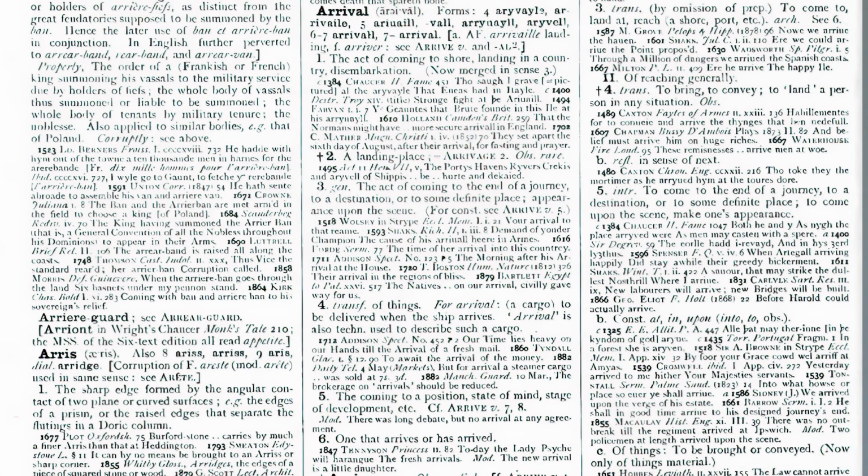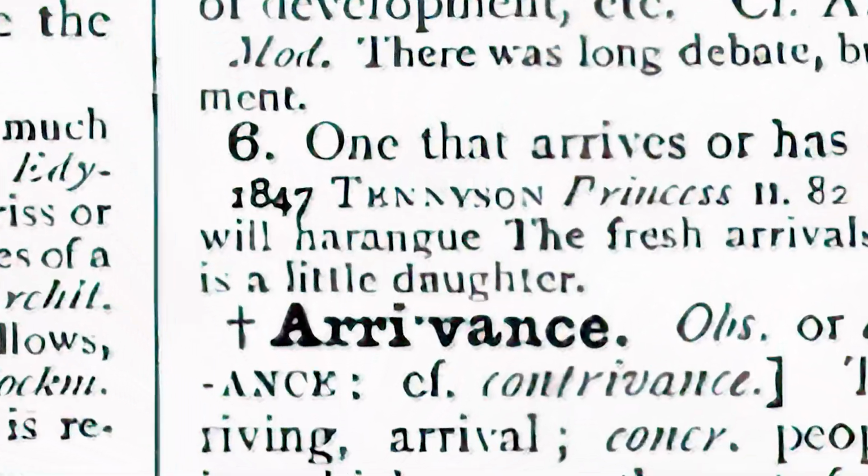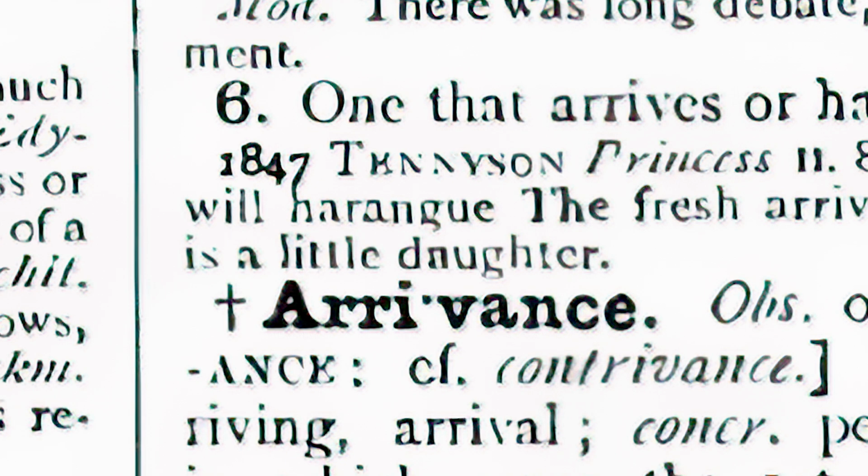In the first volume, in the letter A, there's an interesting quotation. Under the word arrival, the quotation is, "The new arrival is a little daughter," and this was a reference to one of Murray's daughters, Rosfrith, who was born around that time.